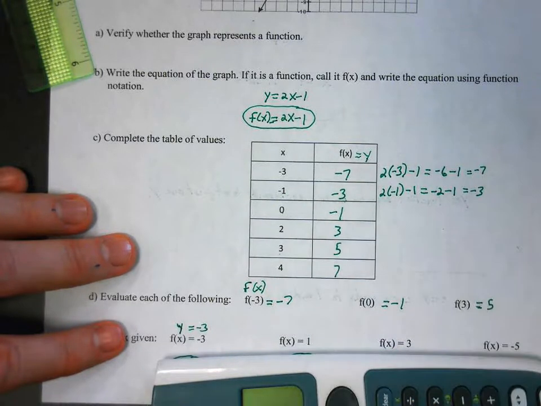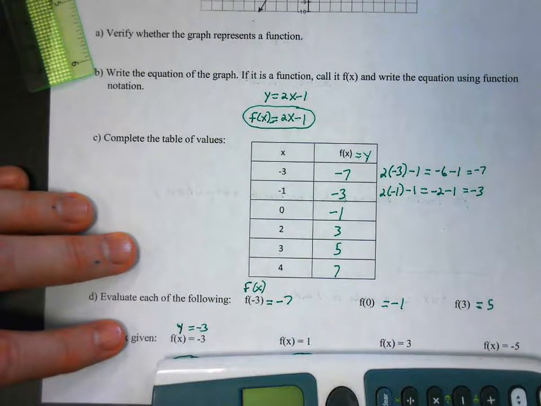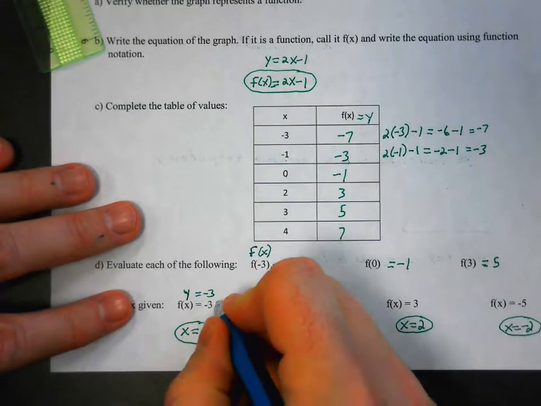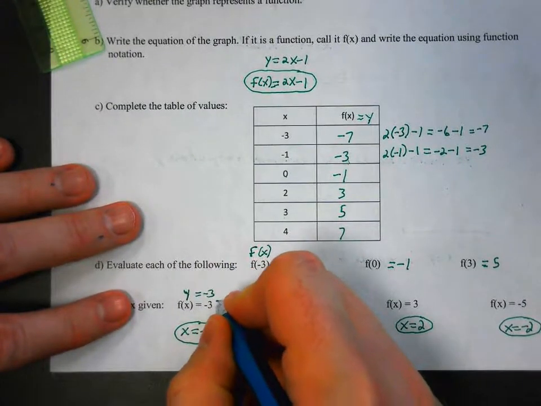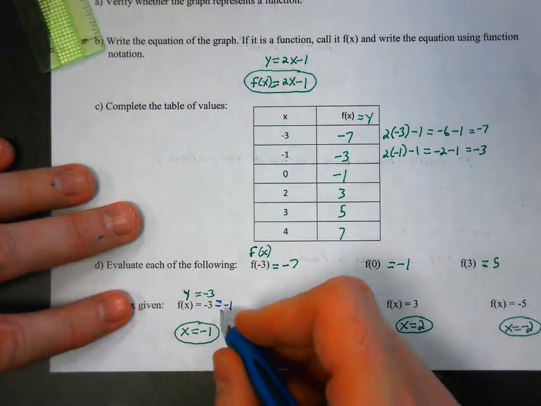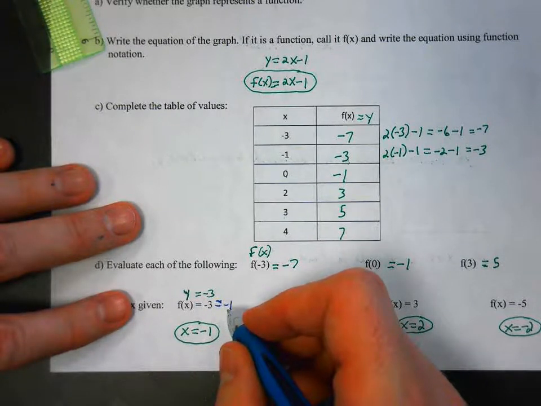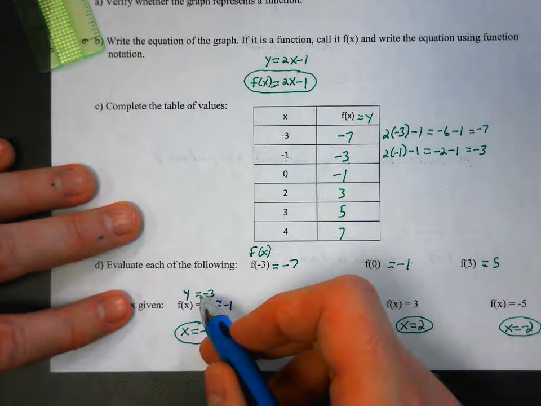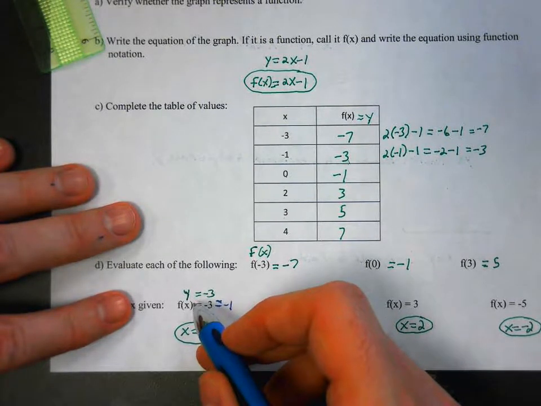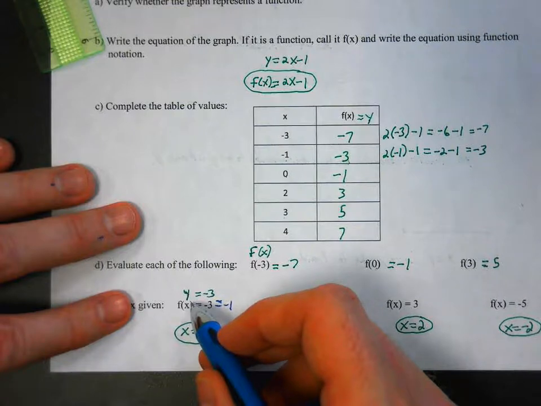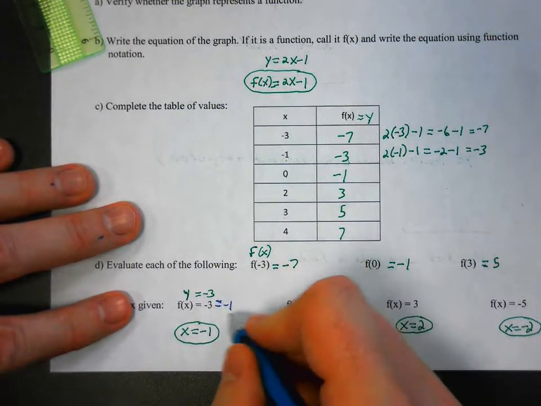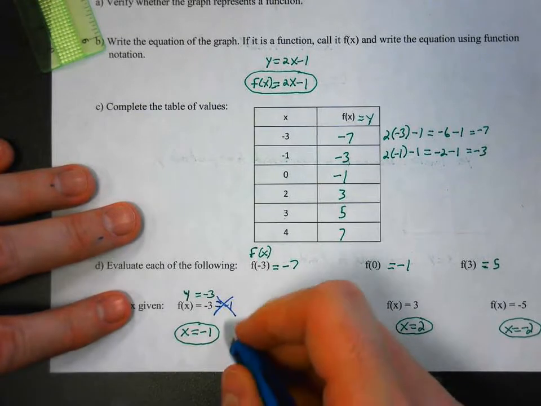So what you cannot do is say equals negative 1 here. You can't just do this. First of all, does negative 3 equal negative 1? No. And the second thing is, they're giving you the y value here, and it is negative 3. So you have to write, what is the x value? Notice how it was in parentheses? So you have to say x equals negative 1. You can't just say equals. We can't do this. You're going to miss points every time if you do.